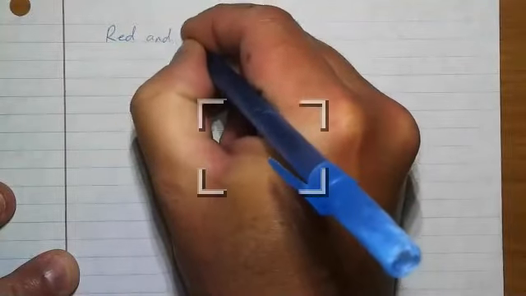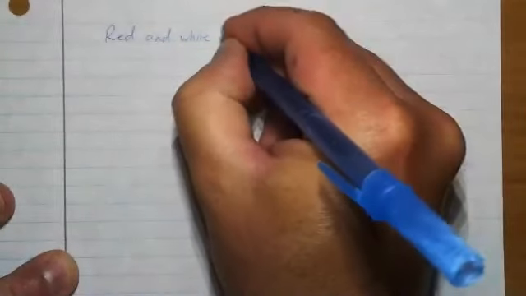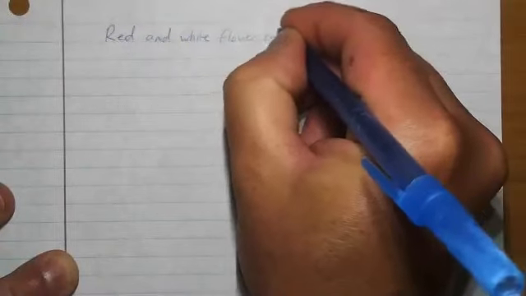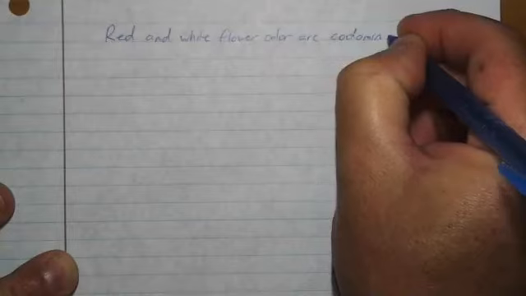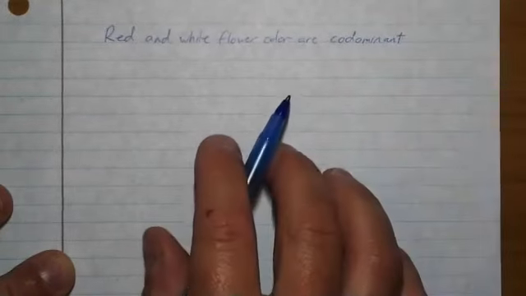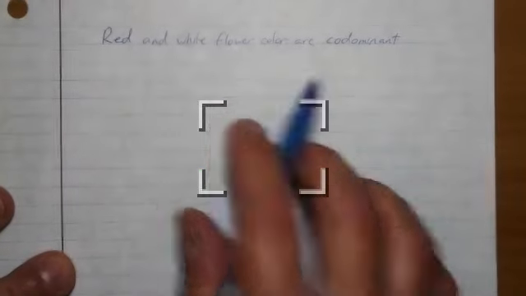All right, so let me start a whole new piece of paper. That way it's nice and fresh and spaced out. All right, so this time I'm going to give you the same situation, except I'm going to tell you that red and white flower color are codominant. And you might be saying, do they have to tell you that? Yes, they do have to tell you that.